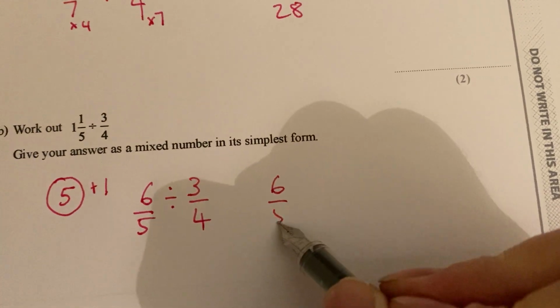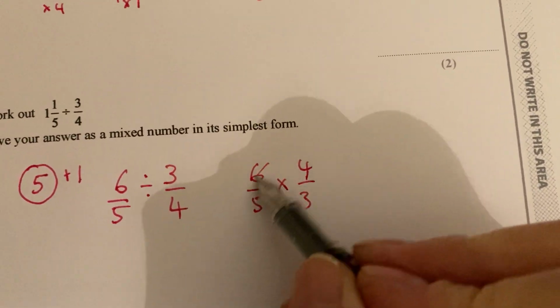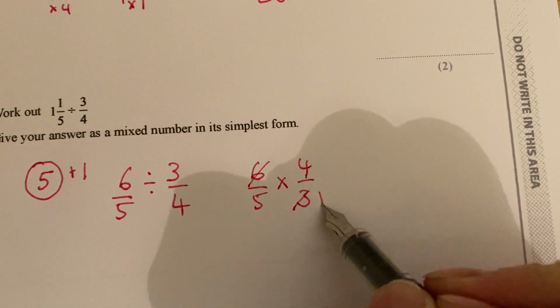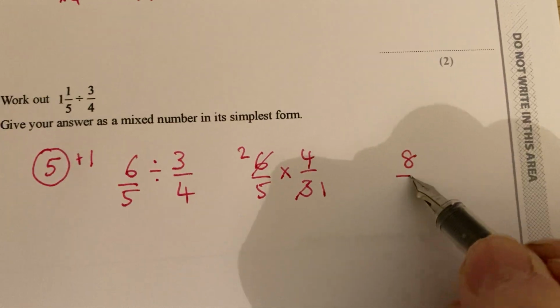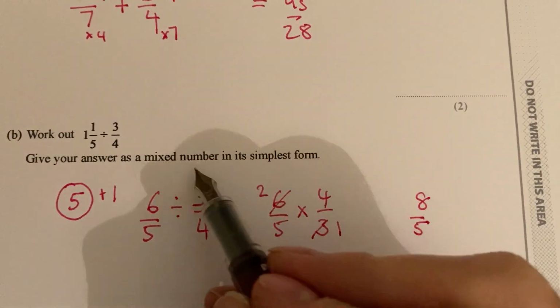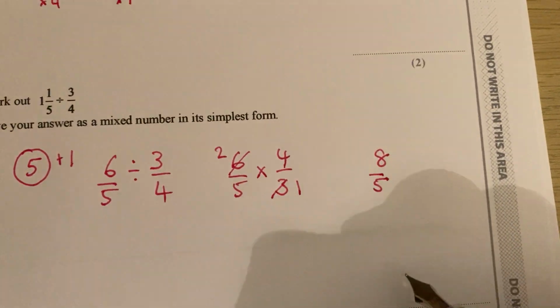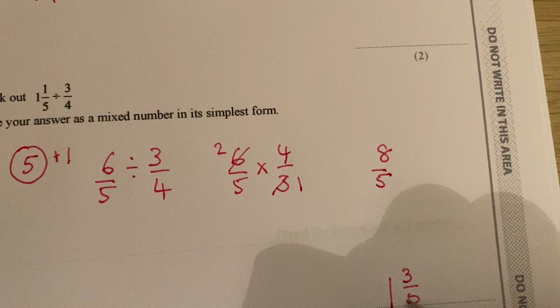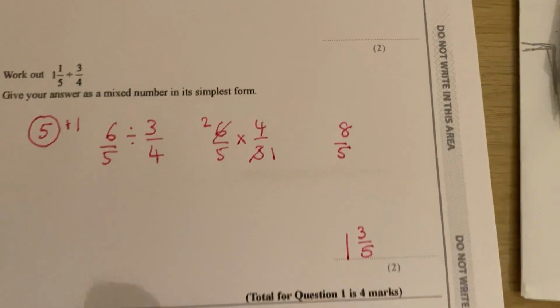So in the end, we have 6 over 5 times by 4 over 3. And I know I can cancel that down. There is one set of 3s there, and there are 2 sets of 3s there. 2 4s are 8. 5 times 1 is 5. And then it says here, leave your answer as a mixed number. Okay, how many 5s in 8? 1, remainder 3. So that's what you go with for that one there.